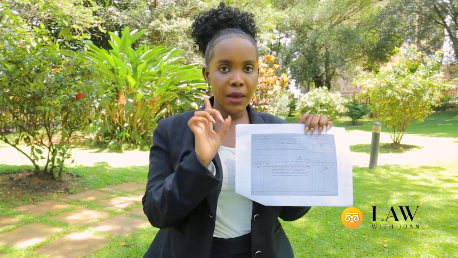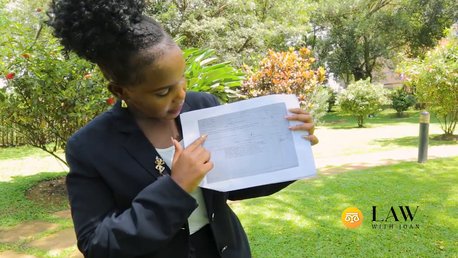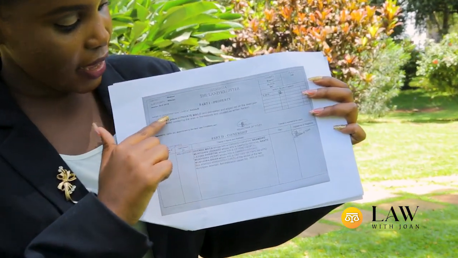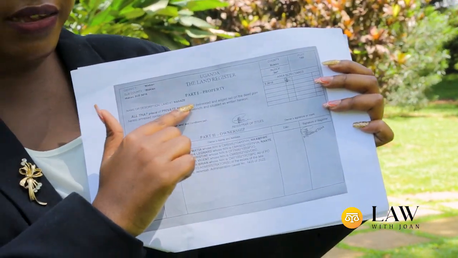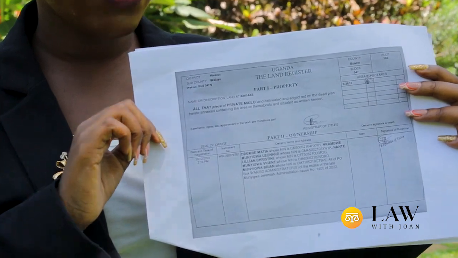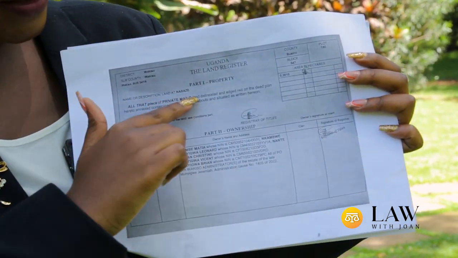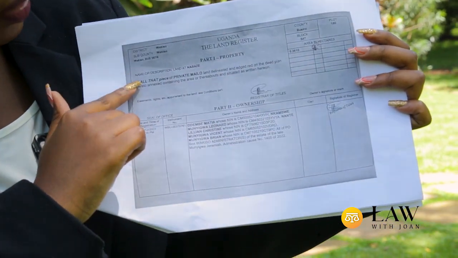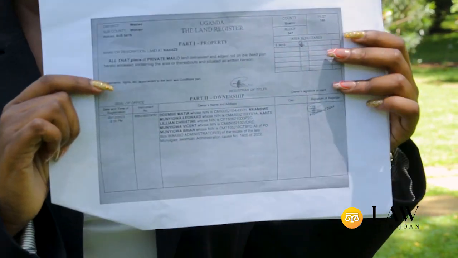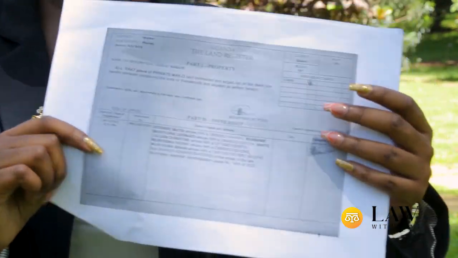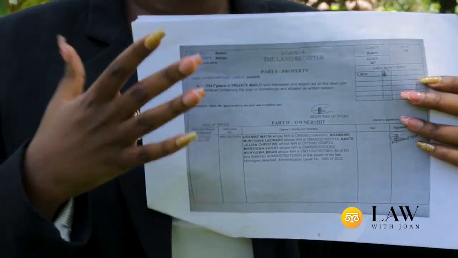Remember, we have different tenures of land. We have Mailo, then we have freehold, then we have customary, then we have lease. So what we have here is a title for Mailo. You can clearly see here that the tenure is Mailo. It is private Mailo. Why? Because we're holding a title that is for a residential place. So that means that the title was obtained for a residential area where they're going to build like a home.